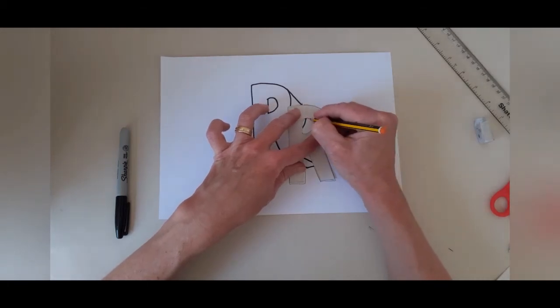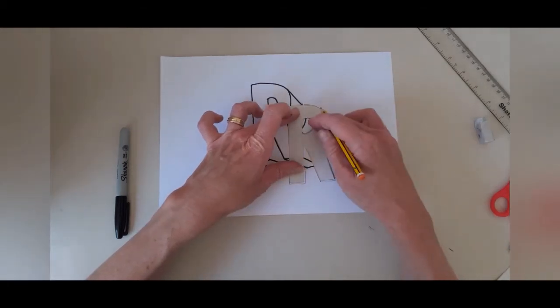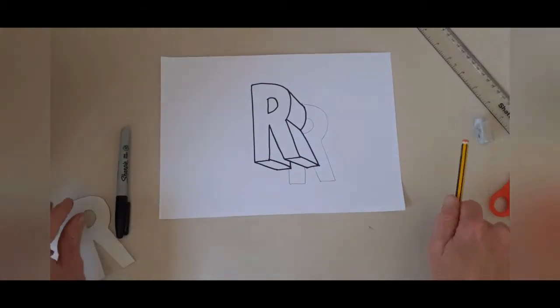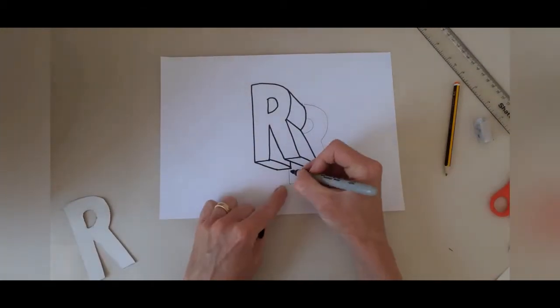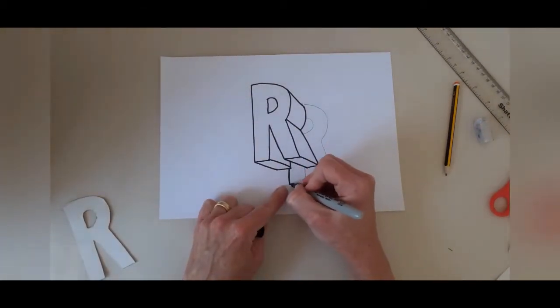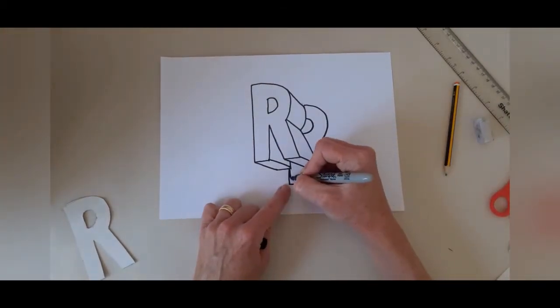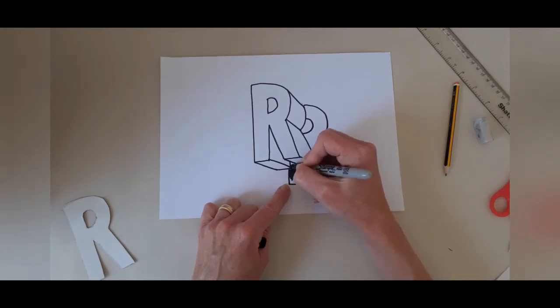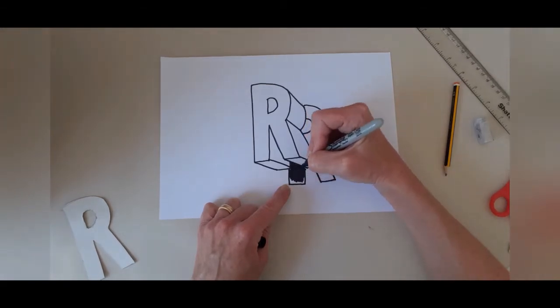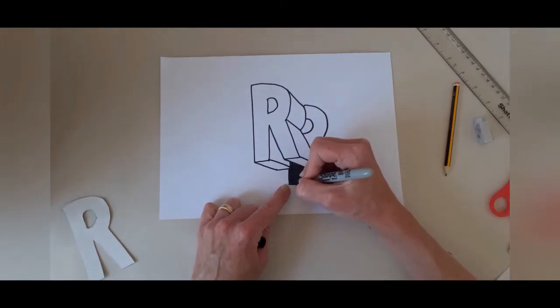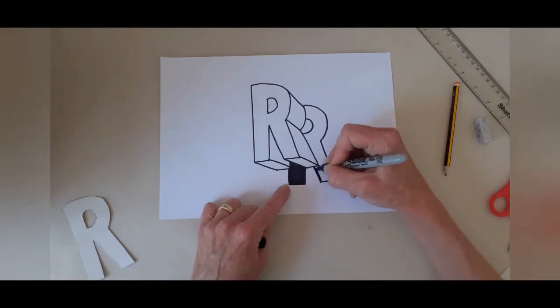And there. Around there. And take it off. And then I'm going to go around that bit with Sharpie too. And now the shadow needs to be coloured in black. So I've got my black Sharpie. Go for it. So just remember, it's just the bits that are poking out from underneath that letter. Try and keep it as neat as you can.